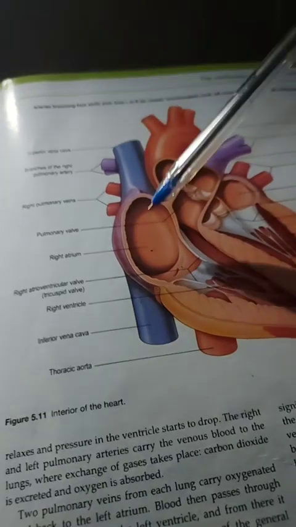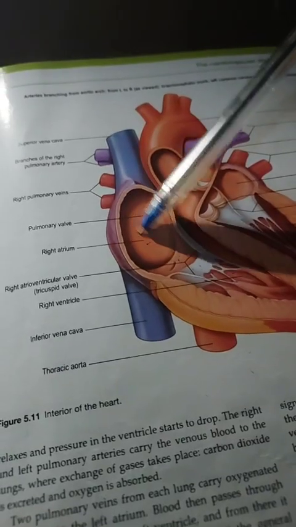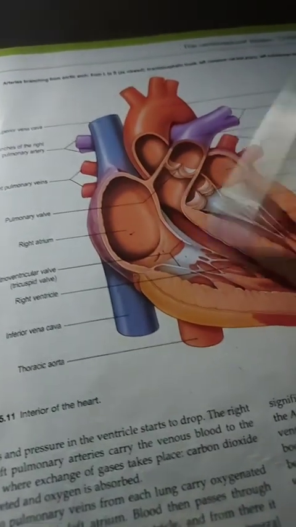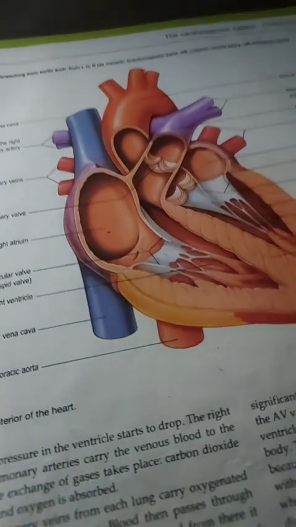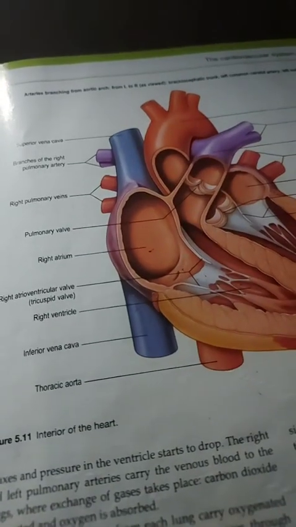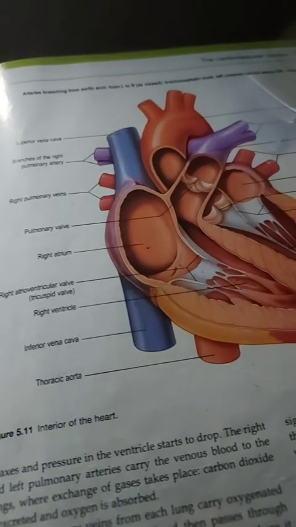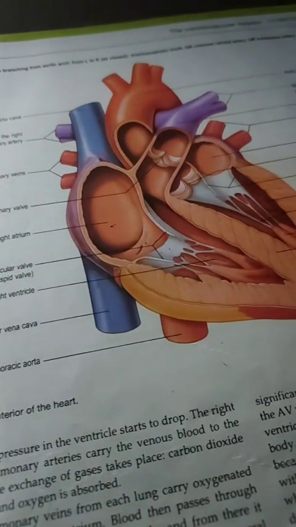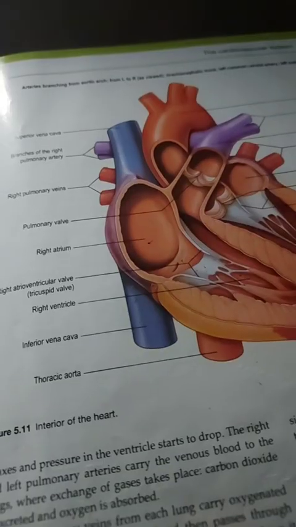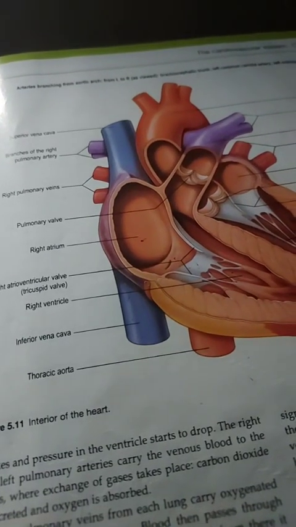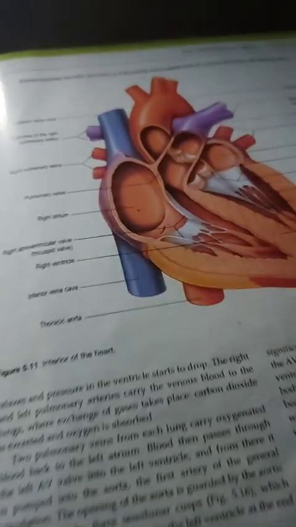The atrium opens into the ventricle through this valve, and it's called the atrioventricular valve. But this one, most precisely, is called the tricuspid valve. It's made up of three flaps. While on the left is the left atrioventricular valve, which is the mitral, and is made up of only two flaps.